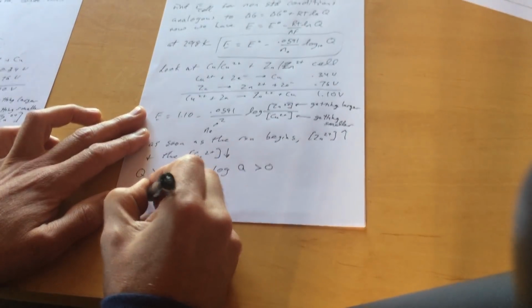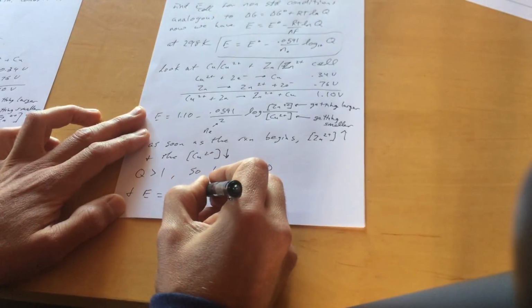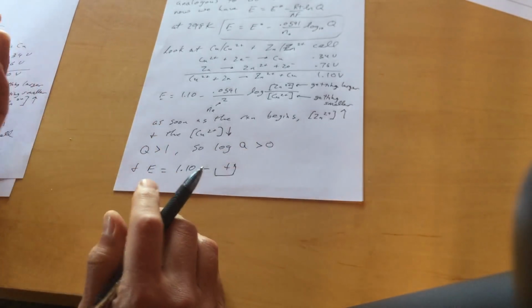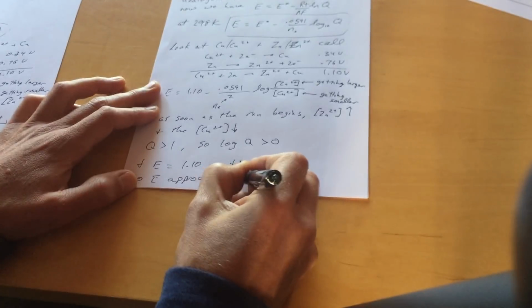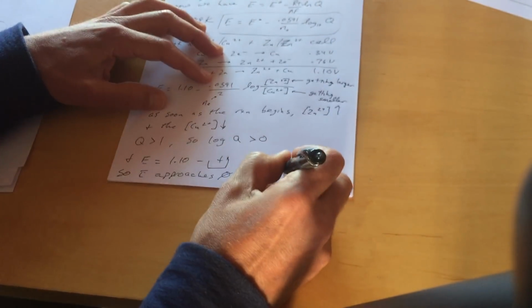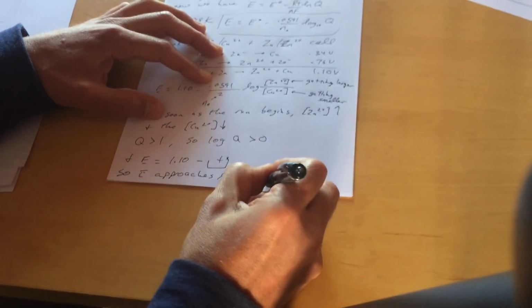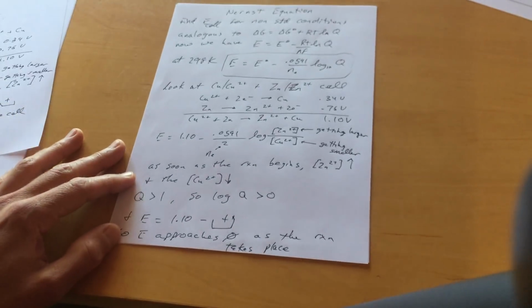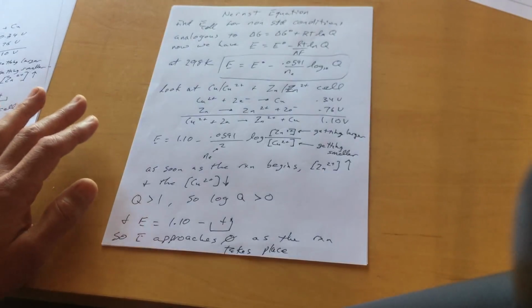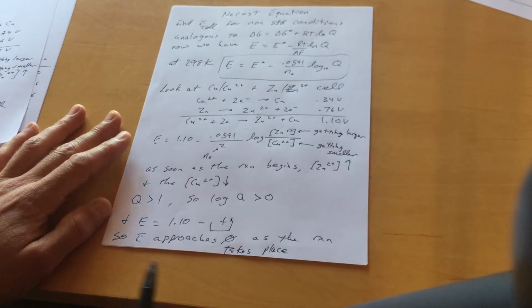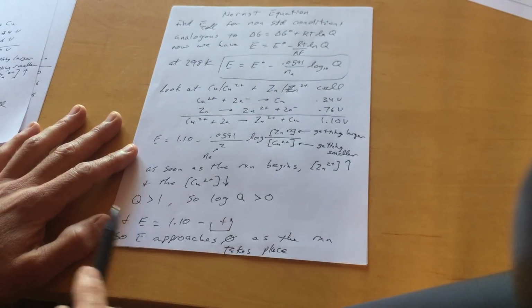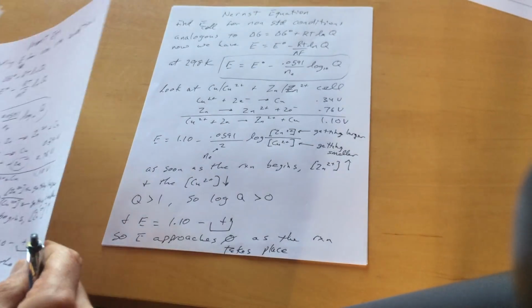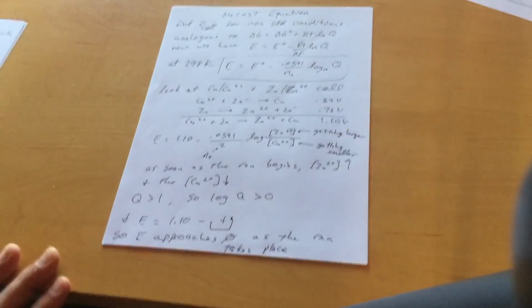And E then equals 1.10, a positive number, minus a positive number. Okay, so that number is going to be getting smaller. E is going to get smaller. So E approaches 0 as the reaction takes place. And this is why batteries discharge and eventually drain down, because the reactants are getting used up and the products are getting formed. And because Q is progressively becoming more positive, that is subtracting from E0, making E eventually approach 0, and equilibrium will be reached when E equals 0.